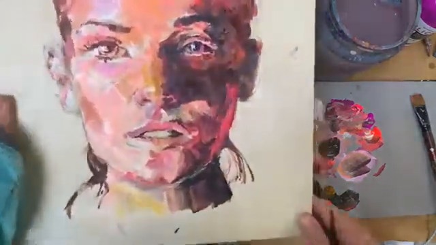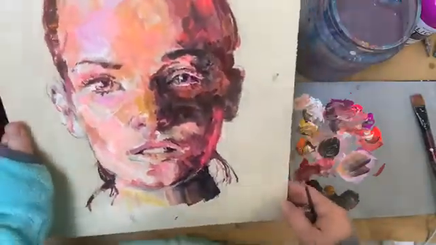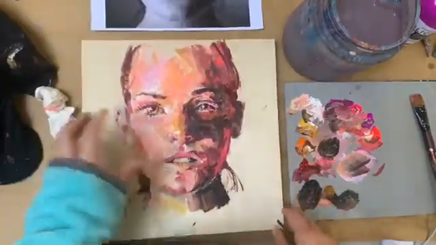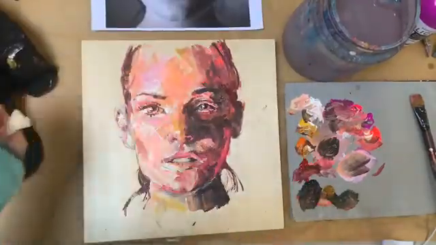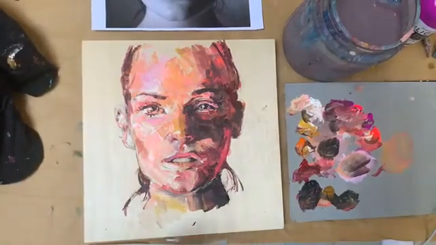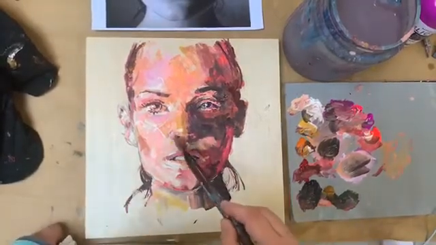There's a variety of colors in there. I like how the nose turned out being more yellow. Just bring it up like that. Yellow is also a warmer color that helps bring things forward.